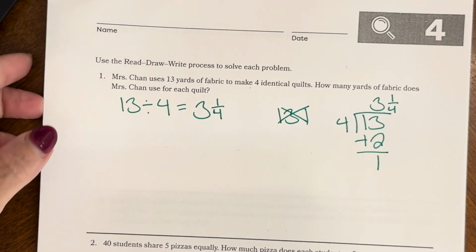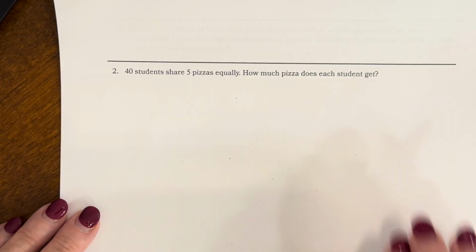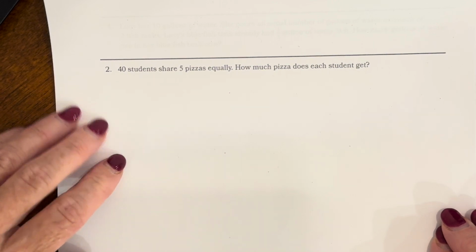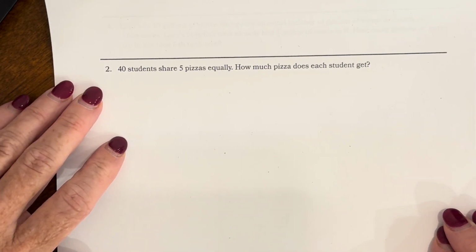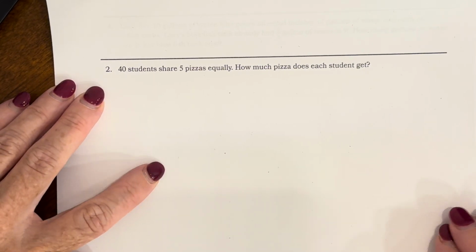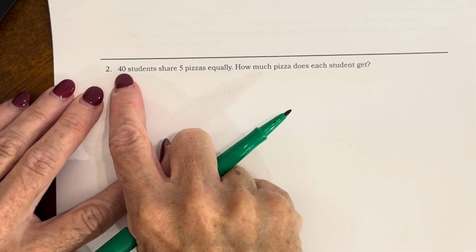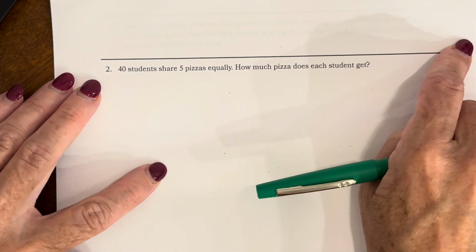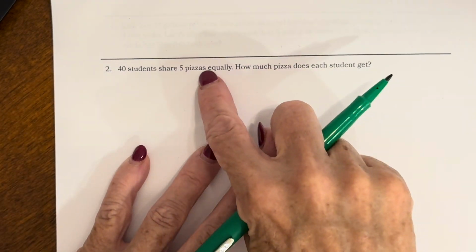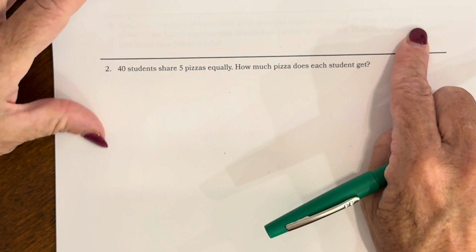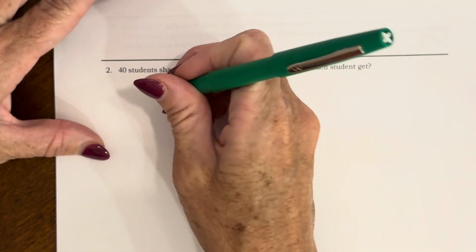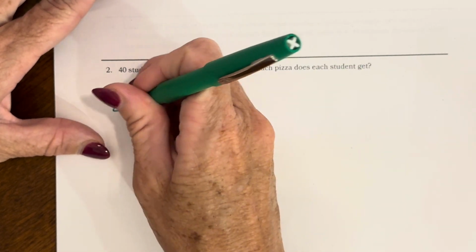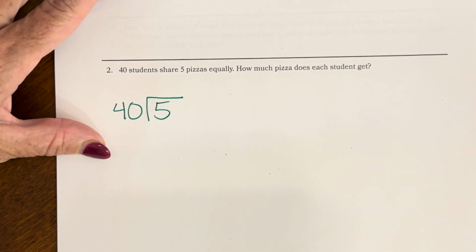Okay, let's look at our next one. Our next one says, 40 students share 5 pizzas equally. How much pizza does each student get? Now, just because they put the 40 first, that doesn't mean that's what we're dividing. We have to really look at our story. Our story is we have the 5 pizzas that we're dividing. So we're dividing the 5 pizzas. So 5 pizzas divided between 40 children.